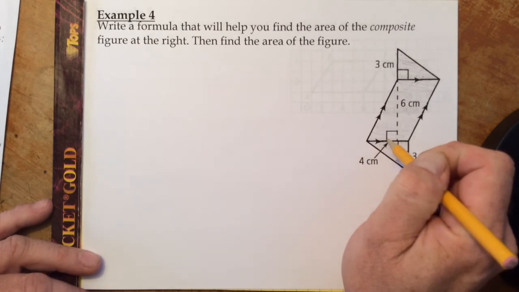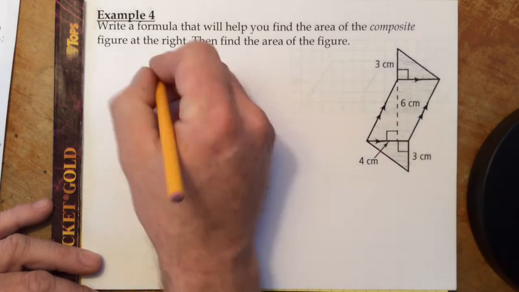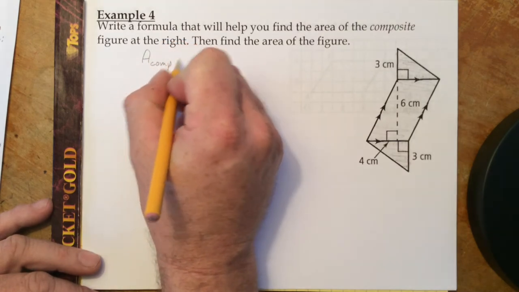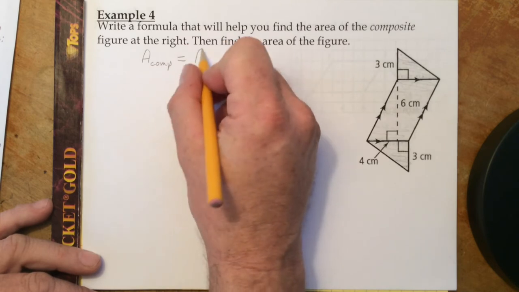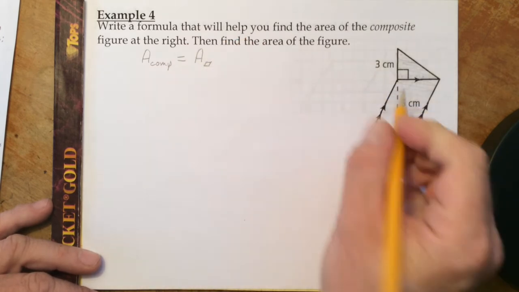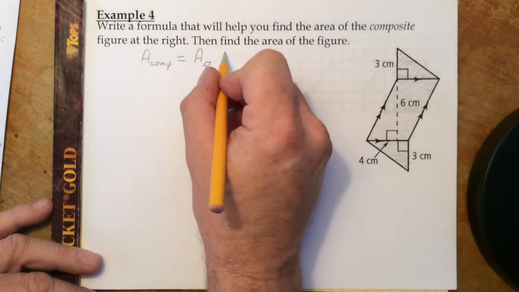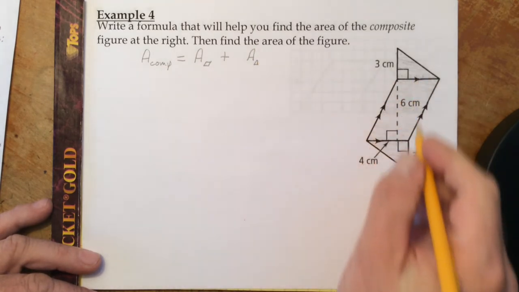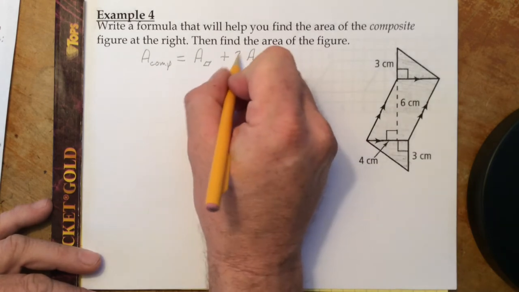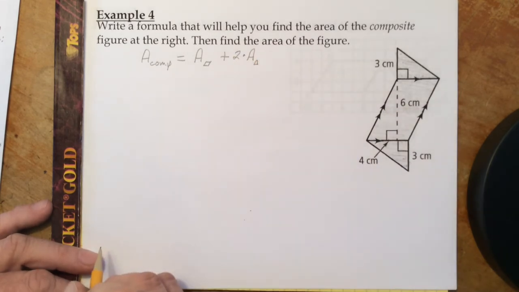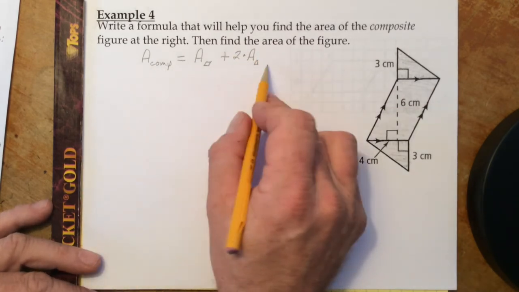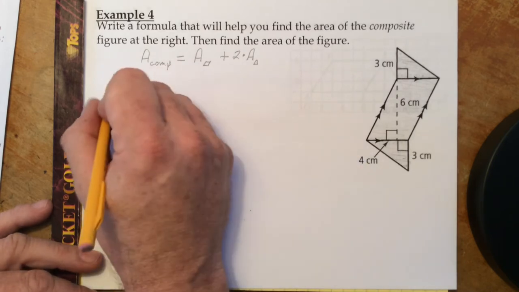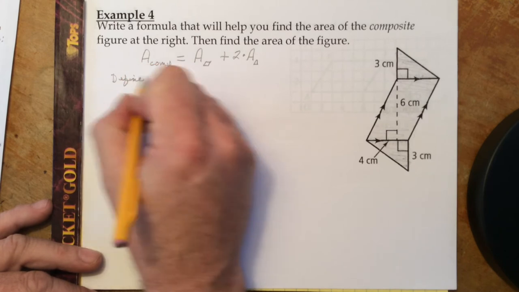So first of all, get a working model for your area of the composite. So the area of this composite is going to be the area of the parallelogram right here. Then we're going to add the area of one of the triangles. Since there's two that are congruent, we multiply that by 2. Once you get a general formula for your composite, then it's time to define variables.